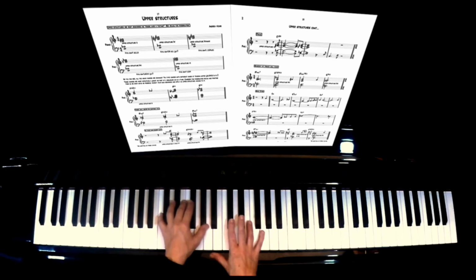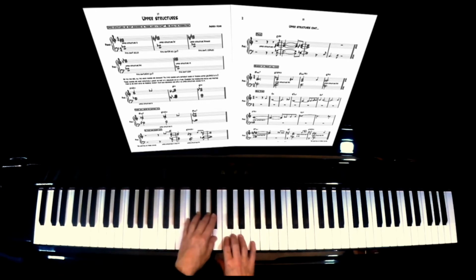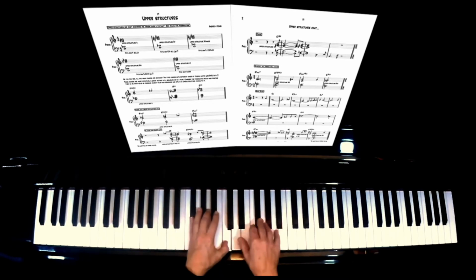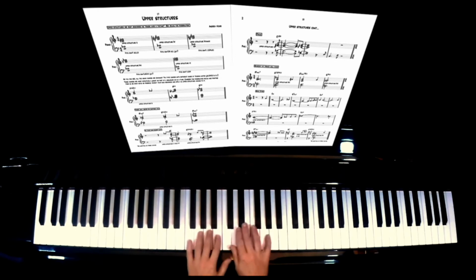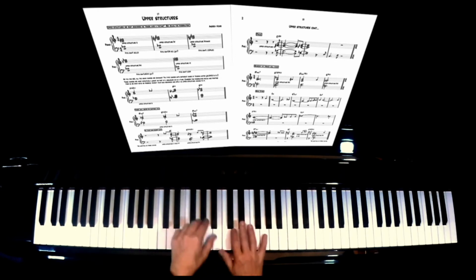The next example is Someday My Prince Will Come, and that is a jazz standard from the jazz canon, and I use a couple of upper structures in the 2nd and the 4th bar. It sounds like this. In bars 2 and 4, I'm using upper structures and an upper structure flat 6.